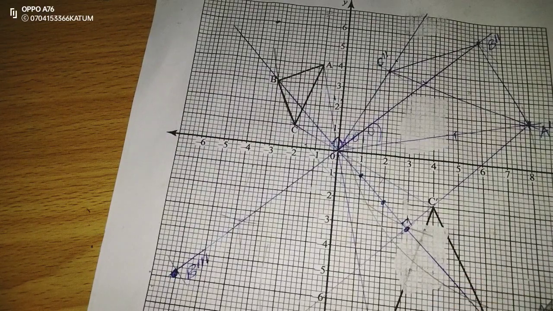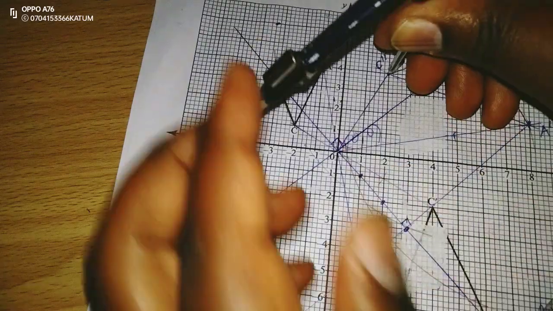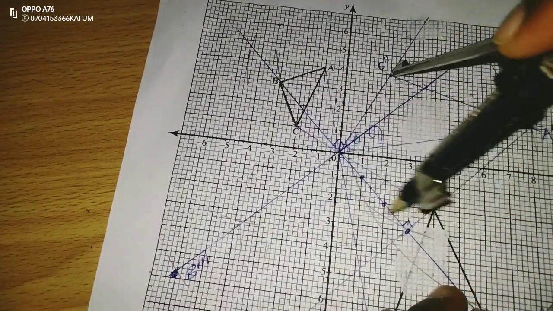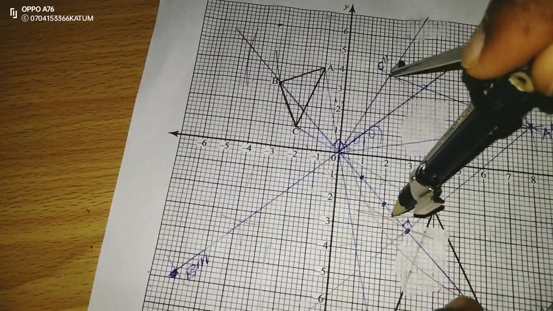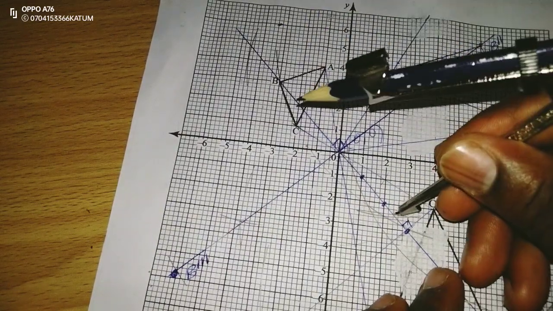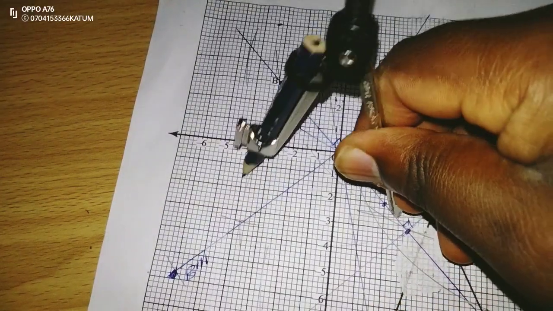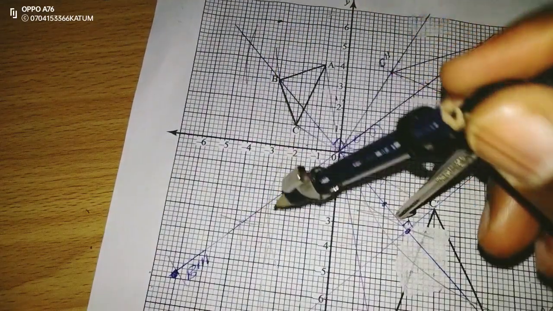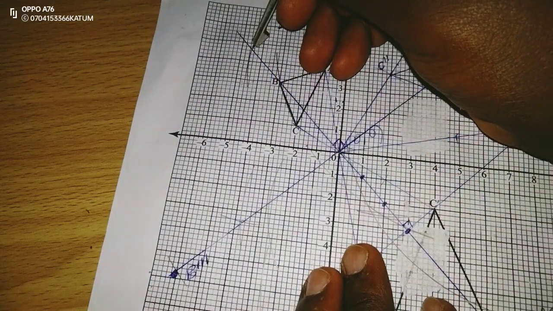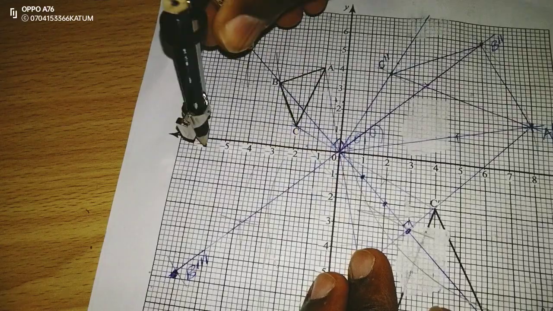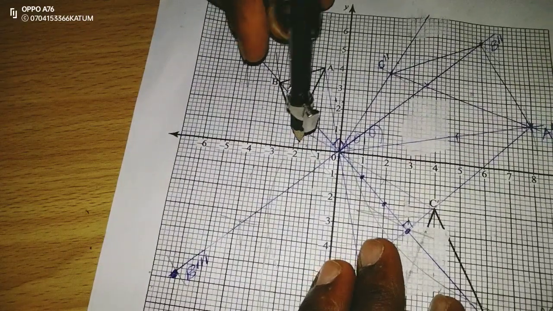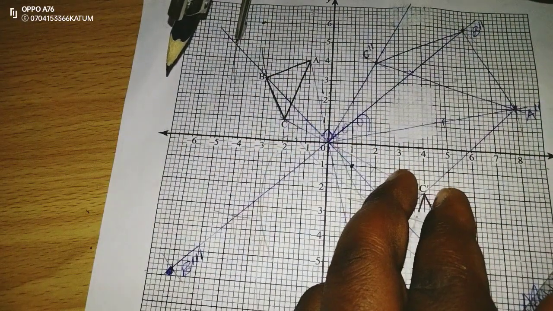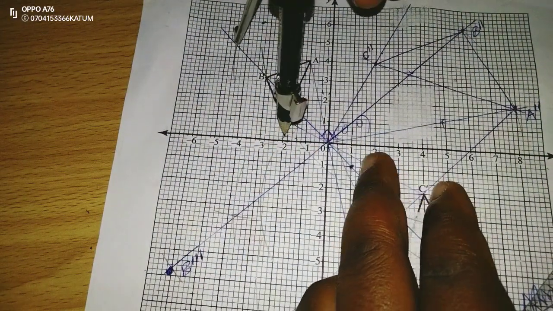Therefore, I join C using a perpendicular line to the mirror line. So standing at C, I construct a perpendicular to the mirror line. I stand here and produce an arc. Then standing here, I intersect the first arc, which means I need to prolong the first arc first.